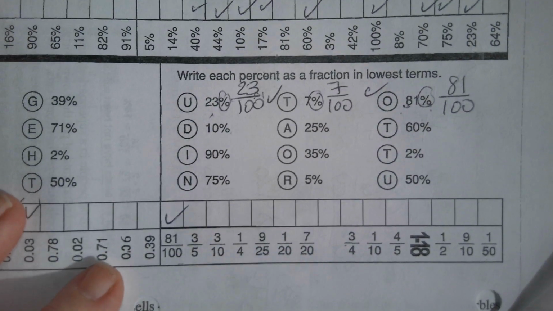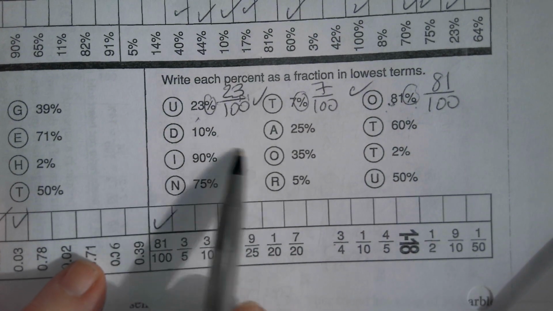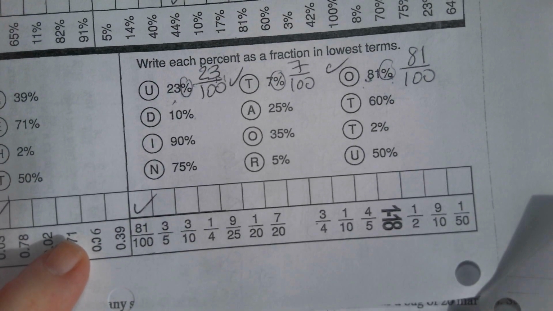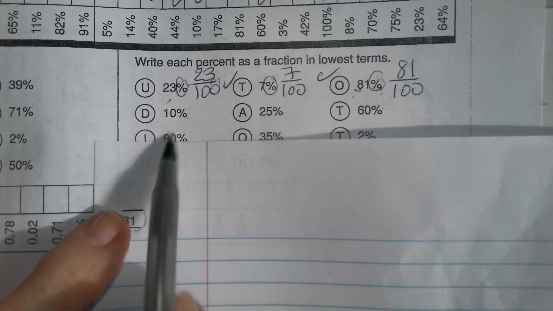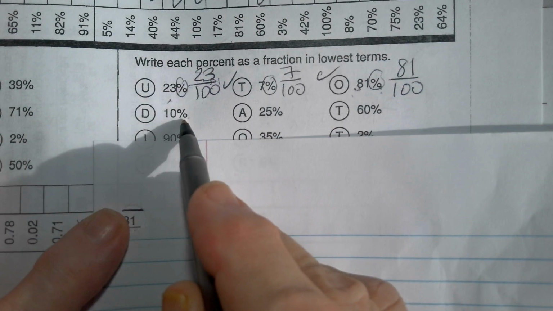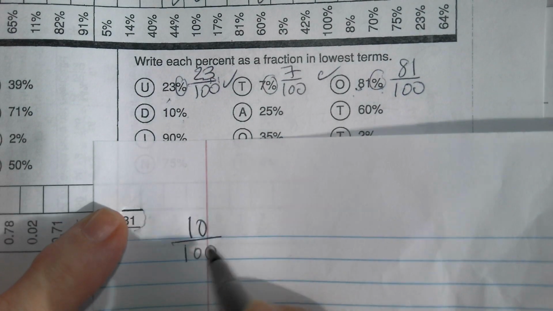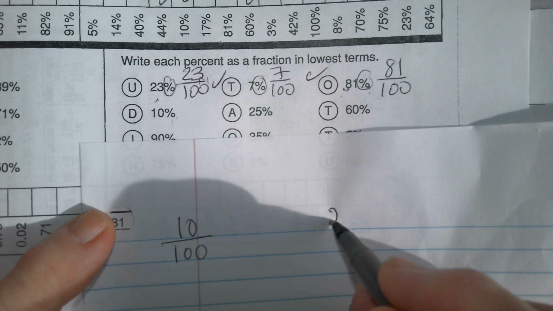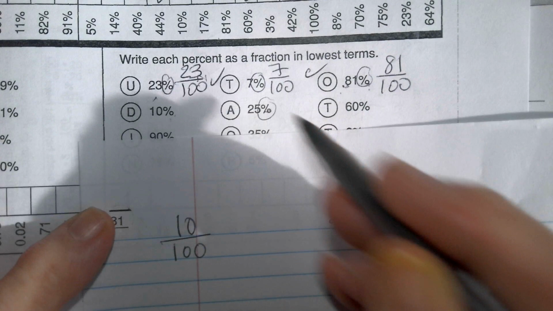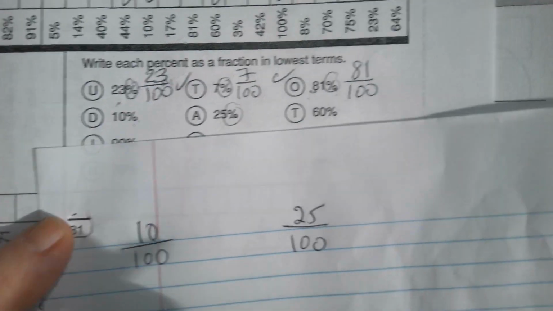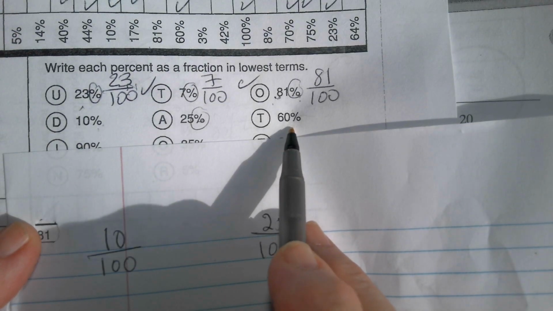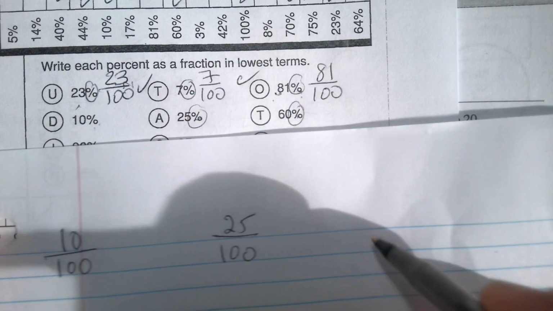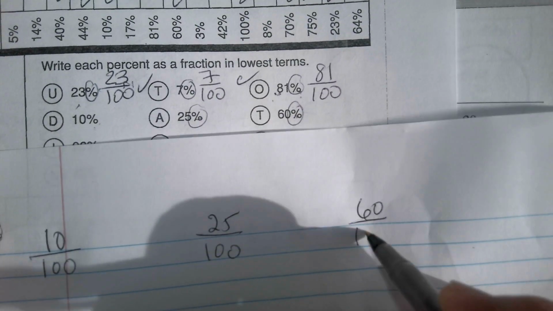All right, then let's take this next row. So here's where you're going to use your paper. All right, so what is this fraction right here on the D? 10 over what? Okay, and put 3 problems across. What is this fraction on the A? 25 over what? That's 100. What is this fraction right here? Over 100. That's how easy it is.